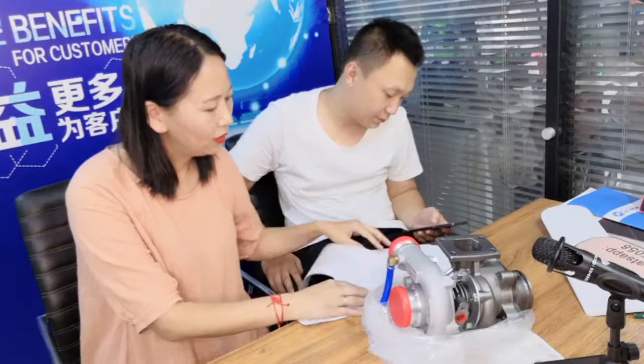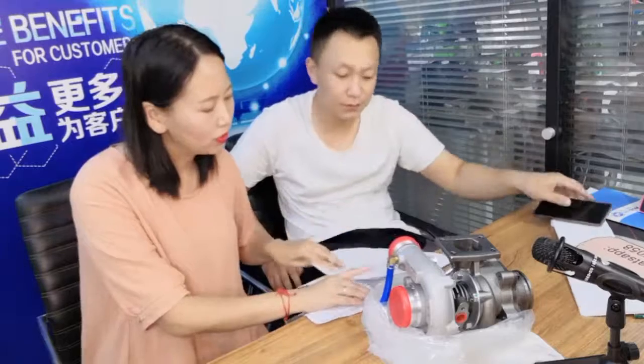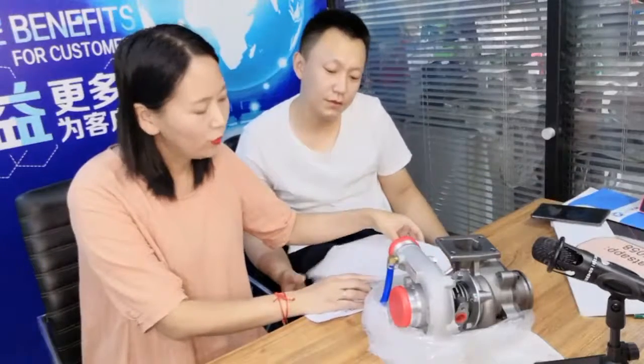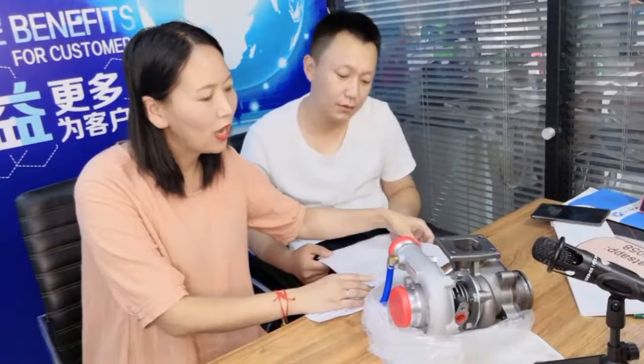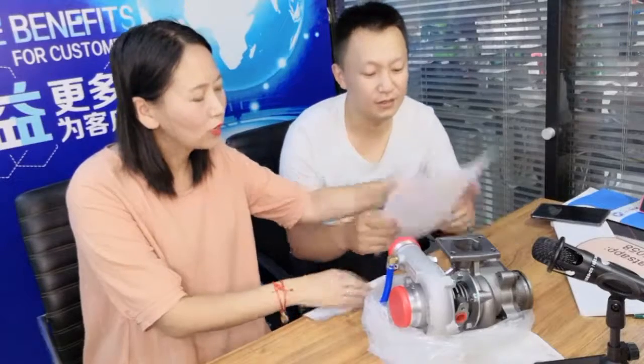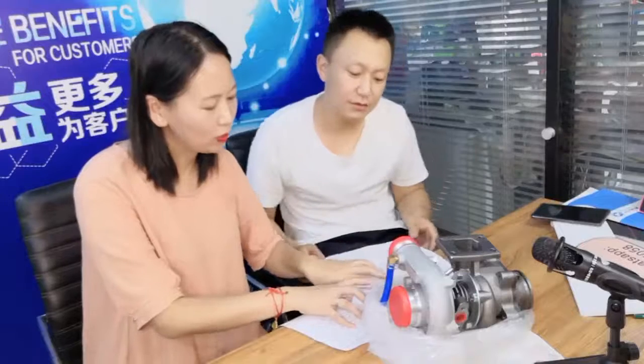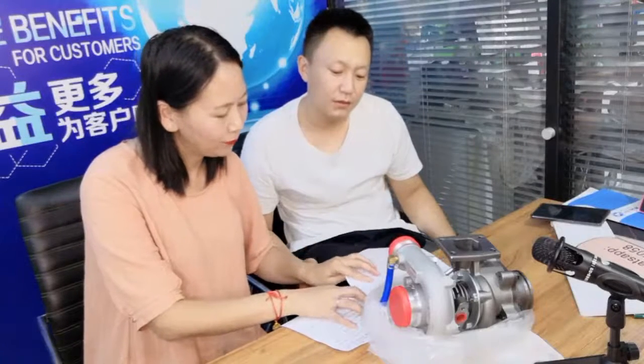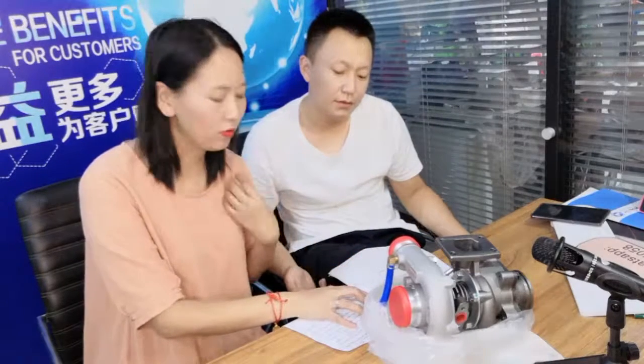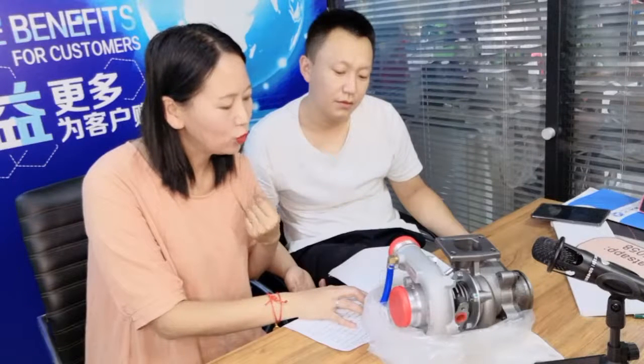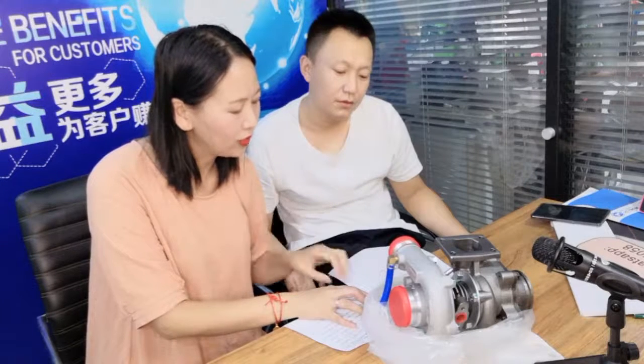And now let's introduce the second. We will use this turbocharger. We should pay attention. We should regularly check the sealing ring of the turbocharger for failure.